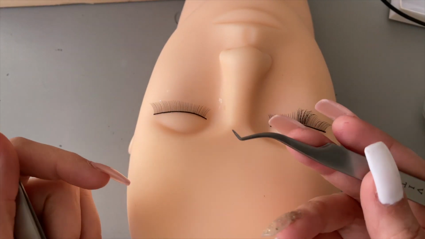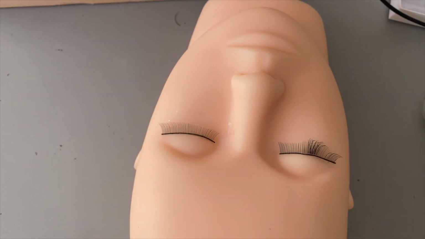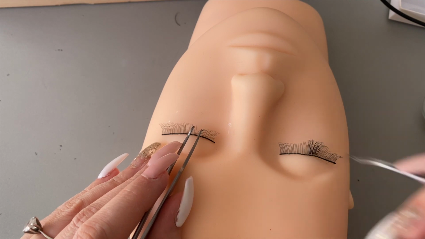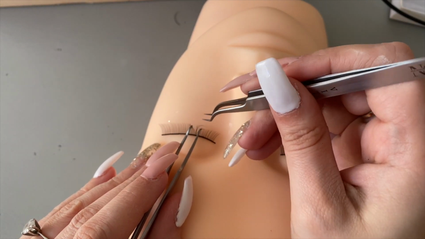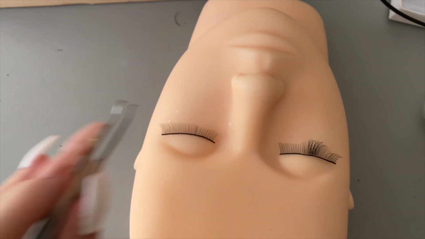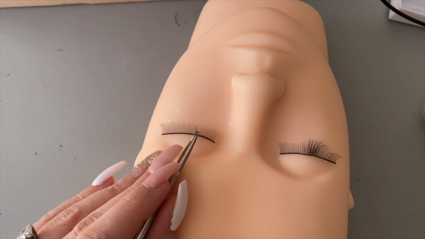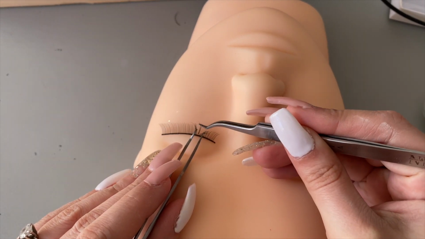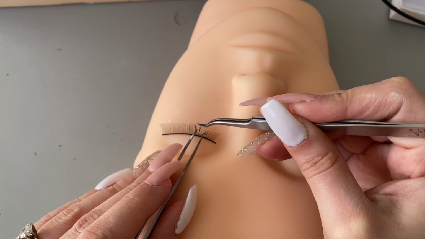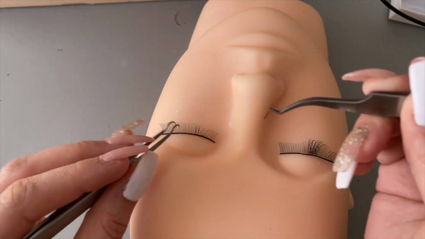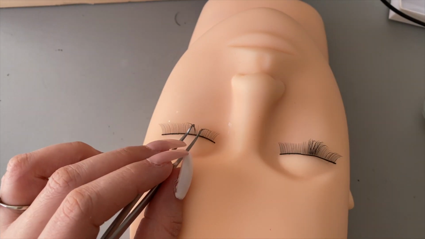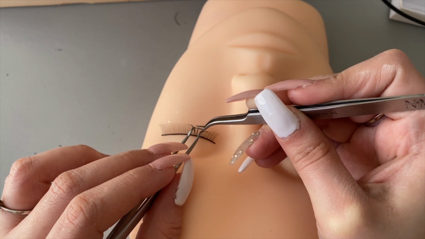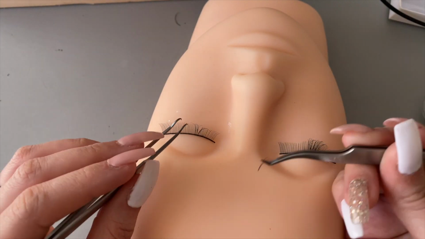And lastly, we are going to be applying a volume set on Juanita, our mannequin head. This one is pretty simple because all you do is apply the volume lashes. Obviously, if we were lashing a real person, we would map out a design and use different types of lengths. But since this is just a practice, we are basically trying to show only the patterns.